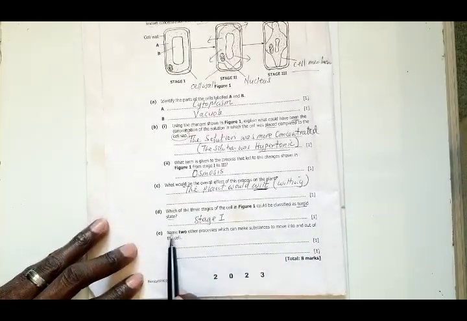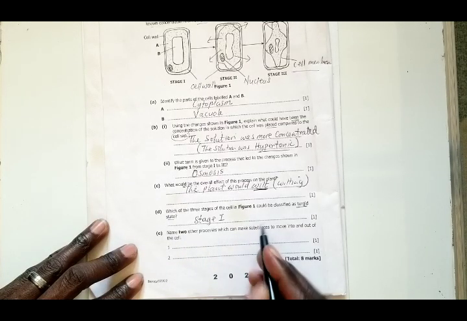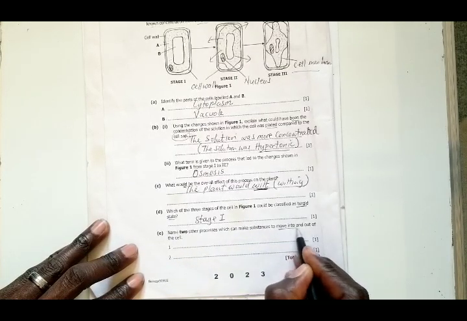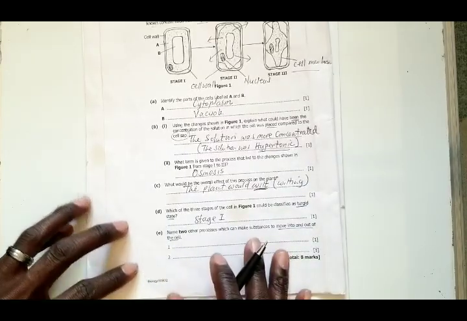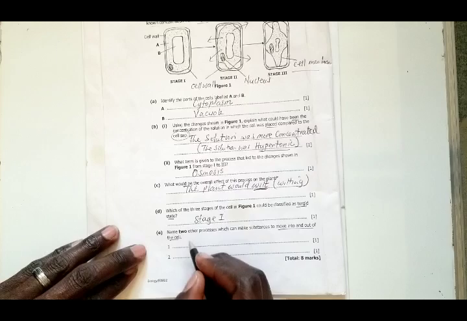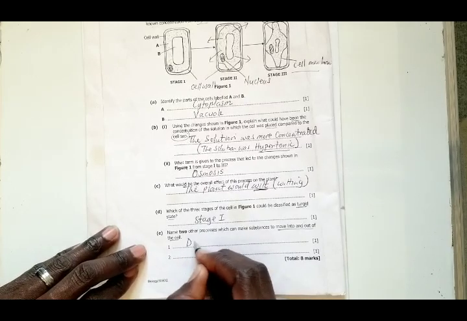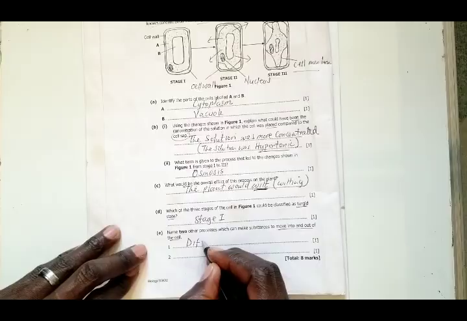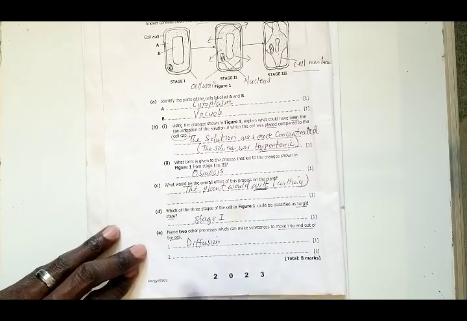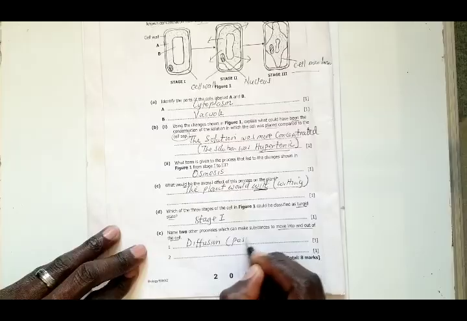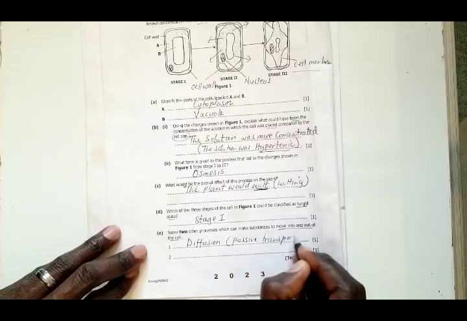Then the other one says, name 2 other processes which can make substances move into and out of the cell. Remember when you did transport across the cell membrane, the other one we can talk about is diffusion, which is a form of passive transport.